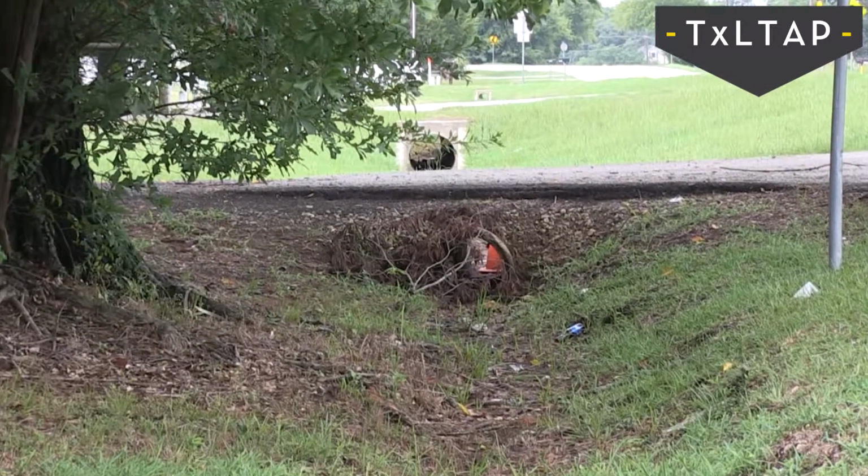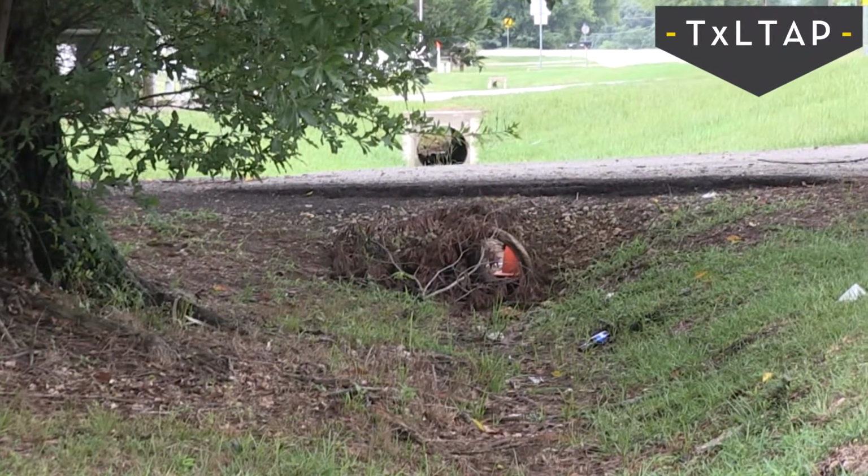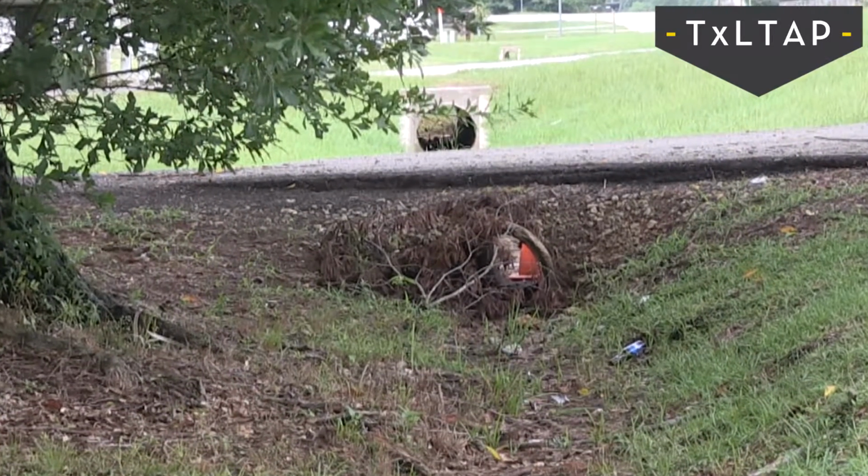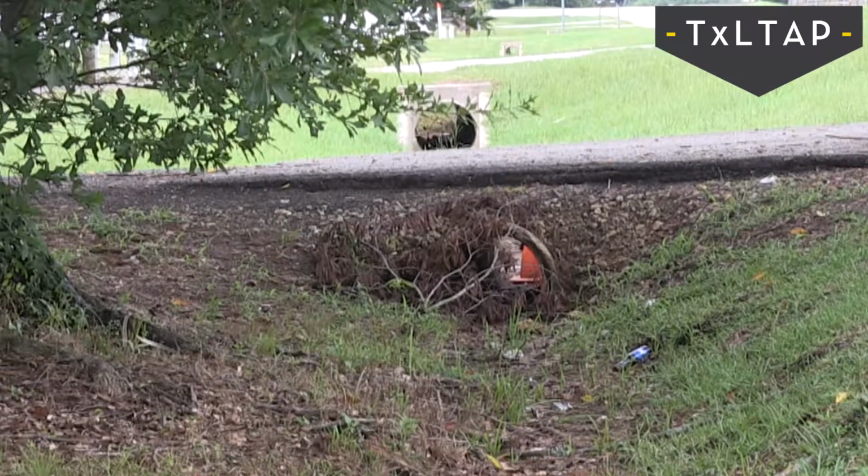You can see those two culverts are functioning. They are wide open. All of that water is coming from uphill. This one has a limb that, if someone does not move it out, will stop up.